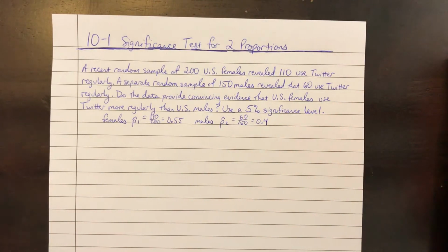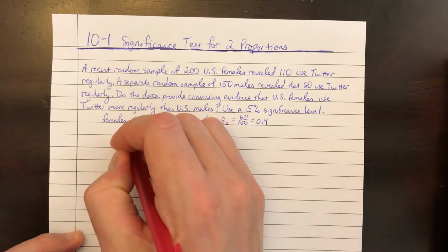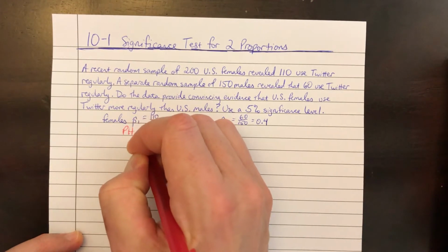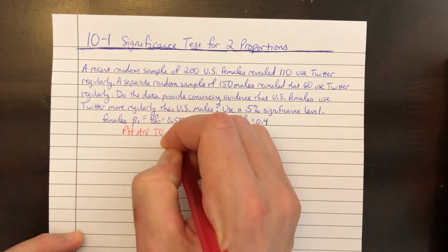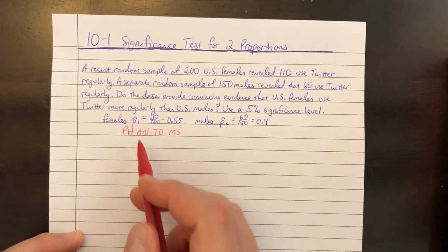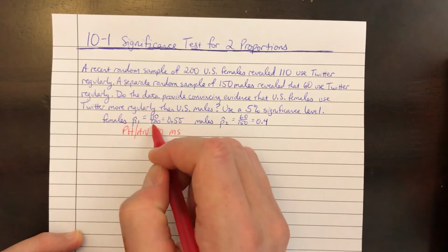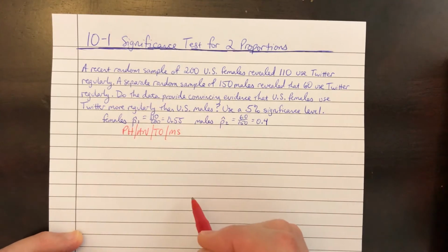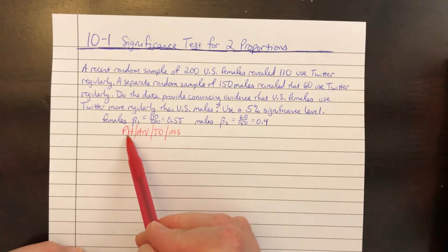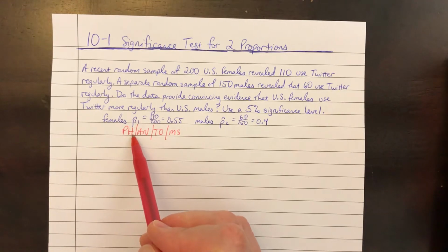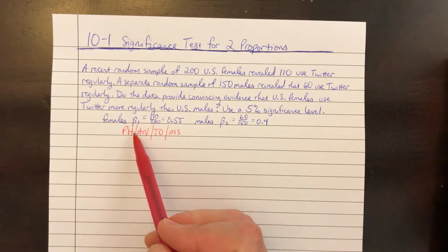Now when we do a confidence interval, we're doing PANIC, but when we do a significance test, our acronym is PHANTOMS. So P and H go together, A and N, T and O, and then M and S. Now the P and the H, that means we define the parameter and we write down our hypotheses, the null hypothesis and the alternative.